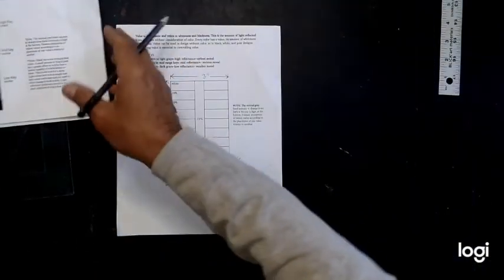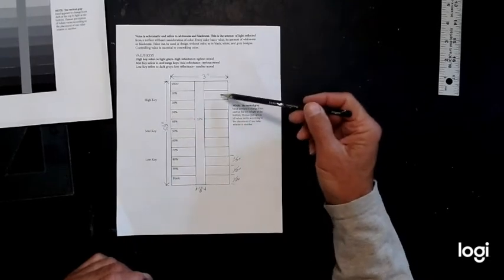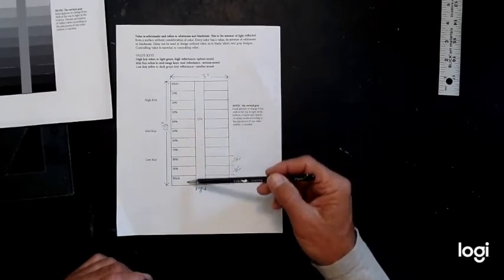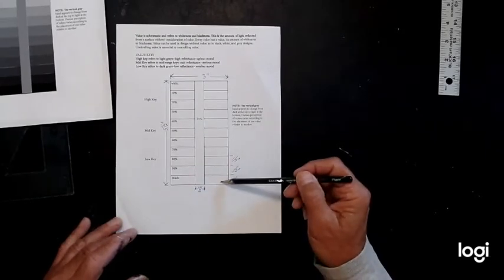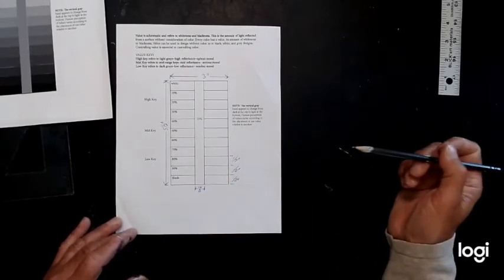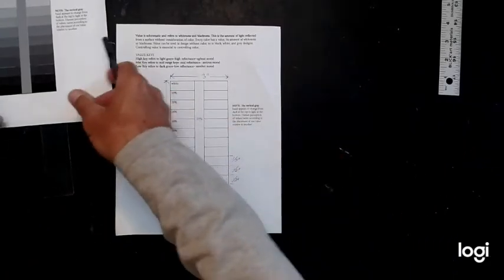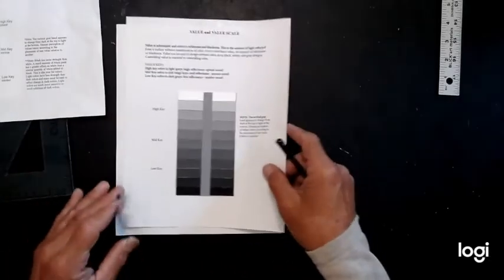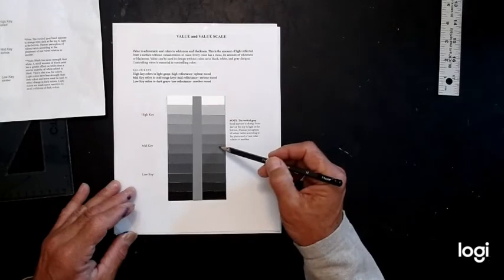Okay, and the reason that I look at 11 steps is that it ties into the way you work and think on the computer. Here's white, here's 10%, 20%, running all the way up to what would be black. If it was a computer, this also might be a color. When we work on the computer, we think in terms of percents and opacity. So if we have black, a 50%, if you went to 50% opacity, here's where you would end up with your 50% value, 50% black.